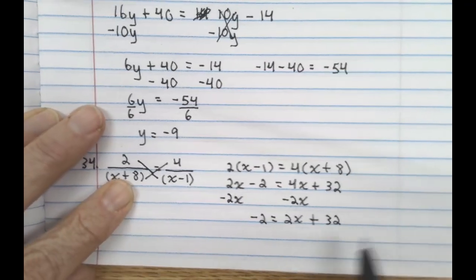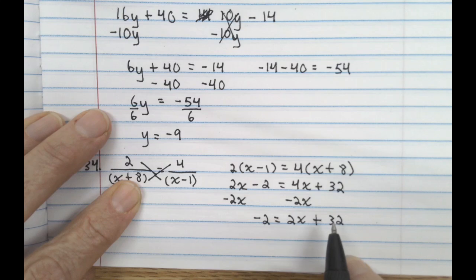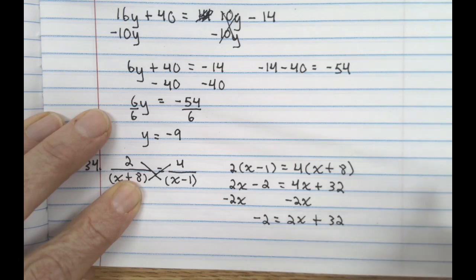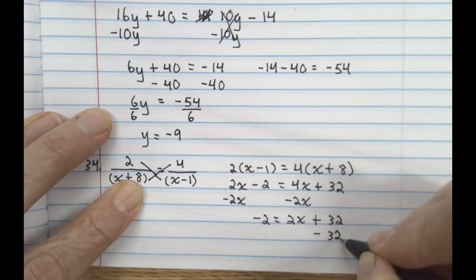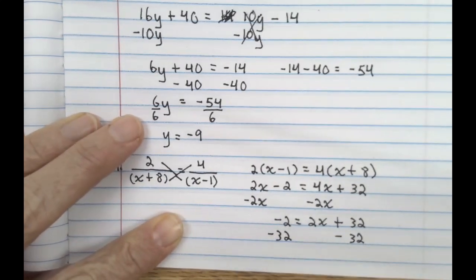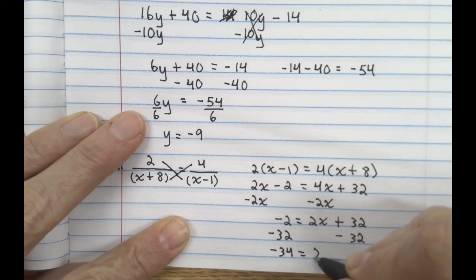Okay, now what I want to do is, remember, you've got choices here. I got a 2x, so I'm going to have to divide by 2 to get rid of that. And I've got a plus 32. But remember, we've simplified completely. So when you've simplified completely, you do the inverse operation in reverse order. So what I'm going to do is subtract 32. That's what I want to do first. Subtract 32 from both sides. Remember, be careful here. Negative 2 minus 32, that's going to be negative 34 equals 2x.